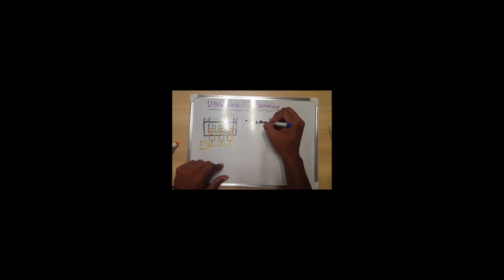And there's an ultrasonic wave emitter which transmits high frequency waves into the fluid. And what that does is it causes vibrations in the cleaning solution at such high frequencies that it can cause cavitation. And cavitation is where there are micro pockets of air bubbles, which are really, really microscopic vacuum spaces.